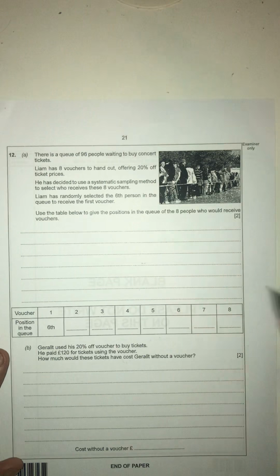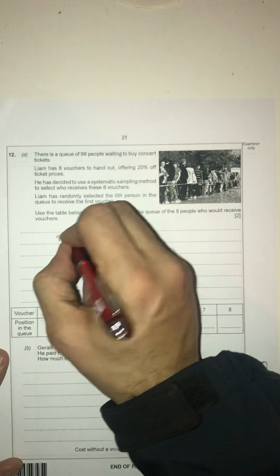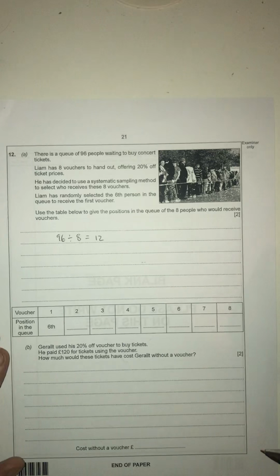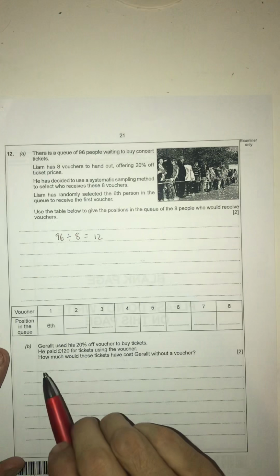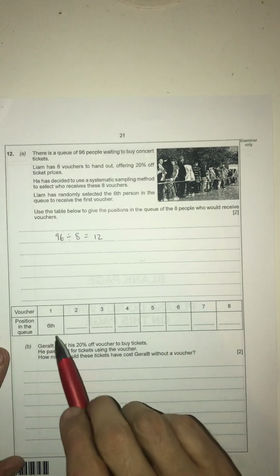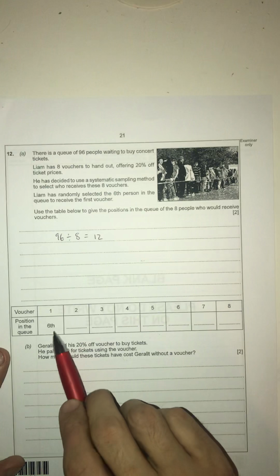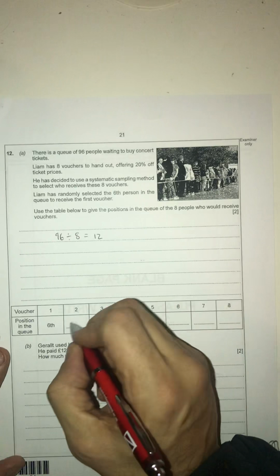So, if you did 96 divided by 8, that gives me an answer of 12. So really, after you've picked the first one randomly, then you should be picking every 12th person. So you just need to keep adding 12 to the first randomly picked position. So 6 plus 12 would be 18, so you're going to choose the 18th.